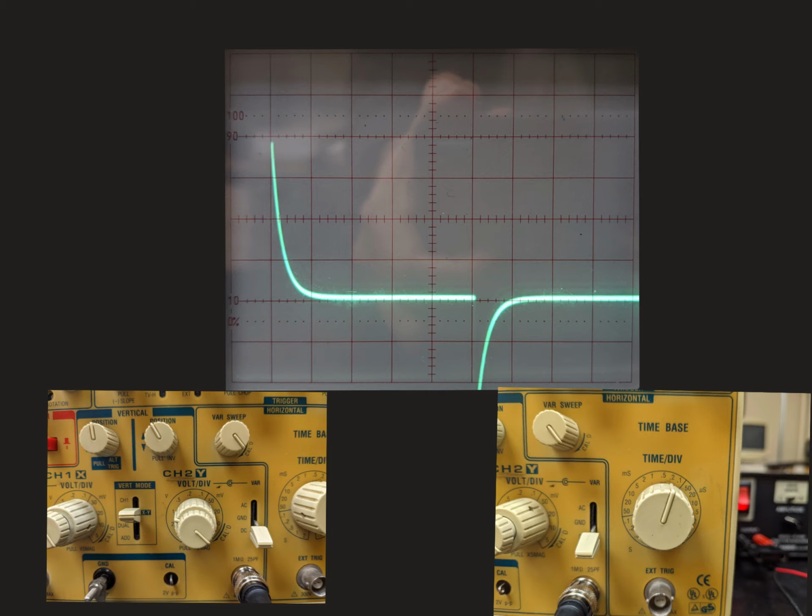In figure 6, we can see that the vertical settings we are using is channel 2, and the knob is at 1 volt, meaning that each vertical box is 1 volt.